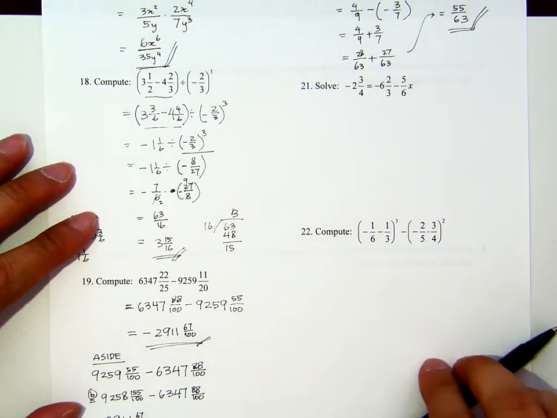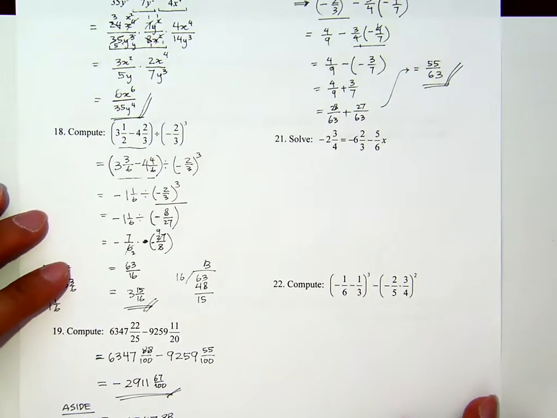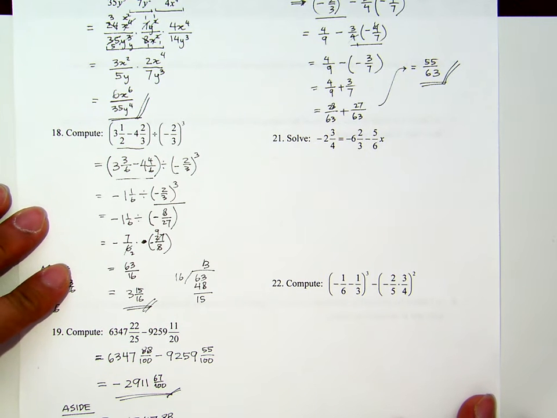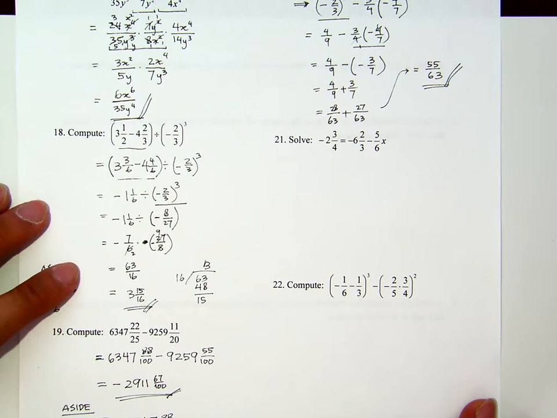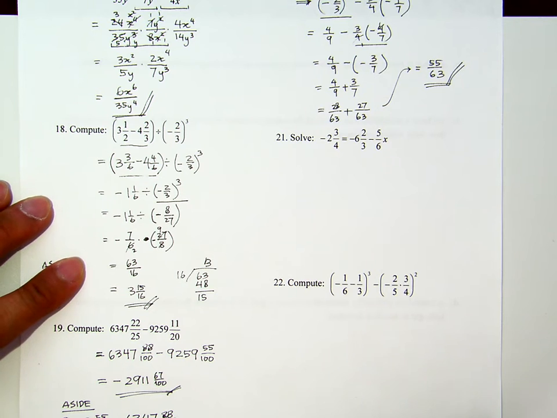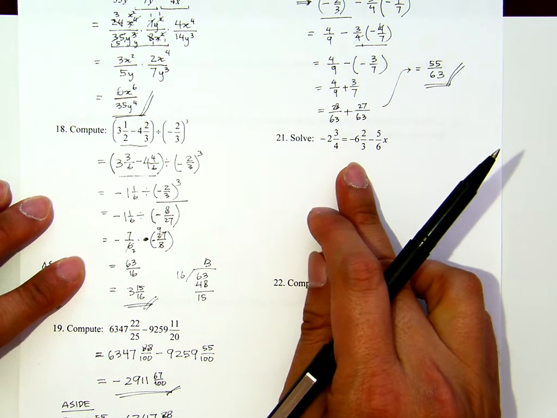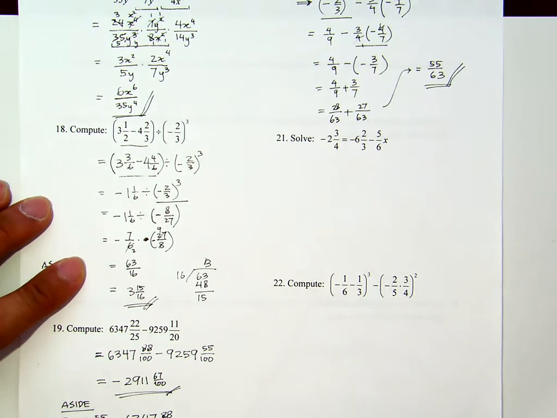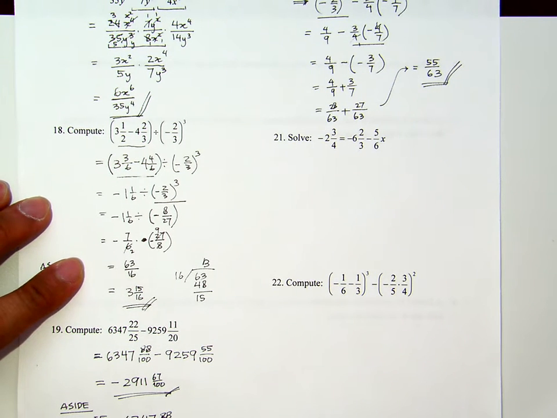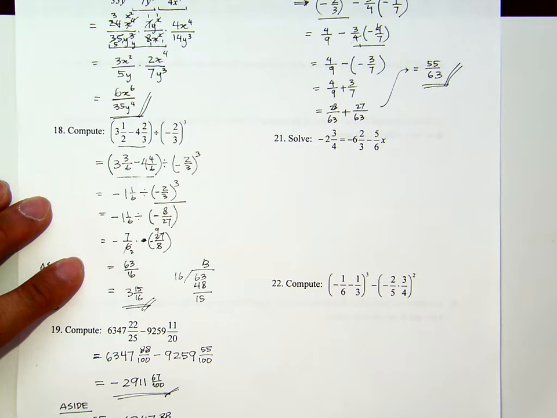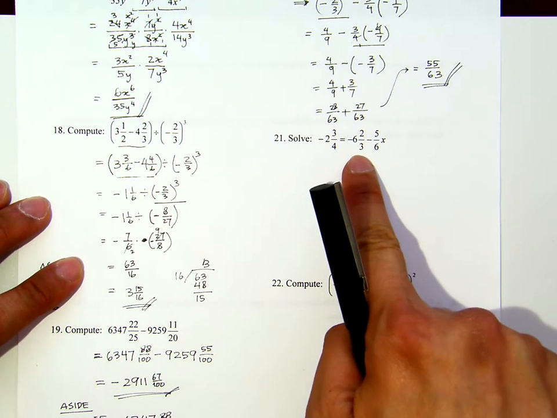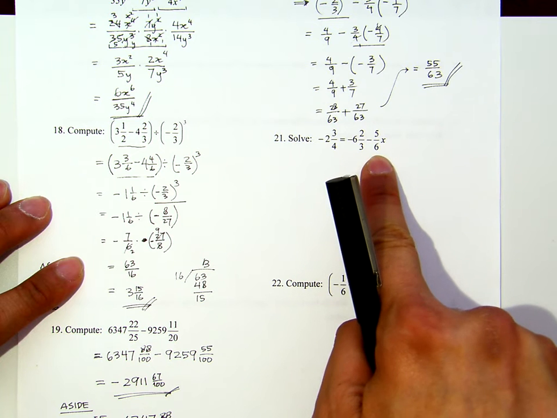Now we will do Spring 2011 Math 112 Test 2 number 21 and number 22. Number 21. Solving equations with mixed numbers. We have two ways to do this. Let's see. What is the LCD? 4 and 3 is 12, 6 also 12.